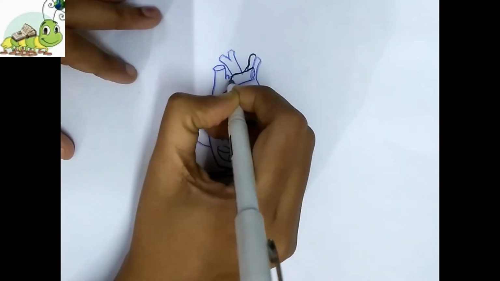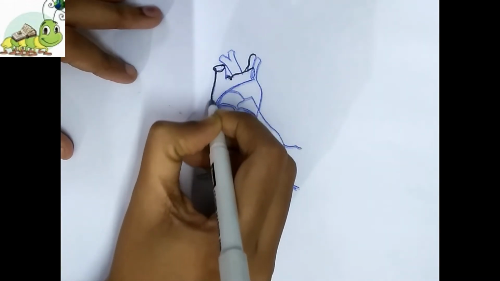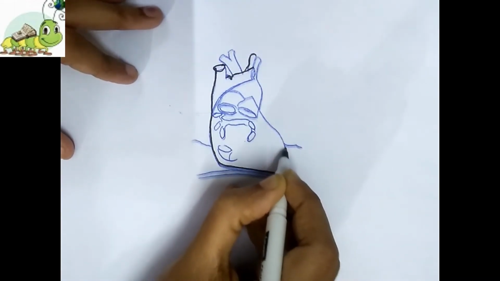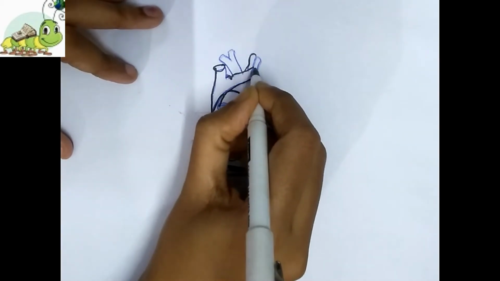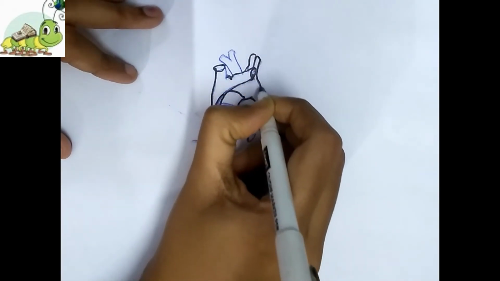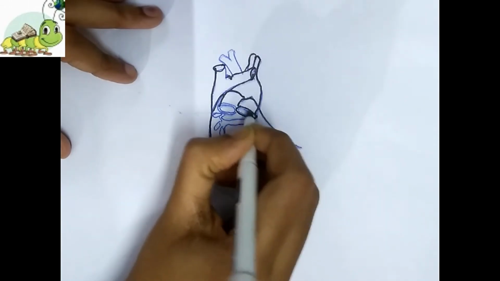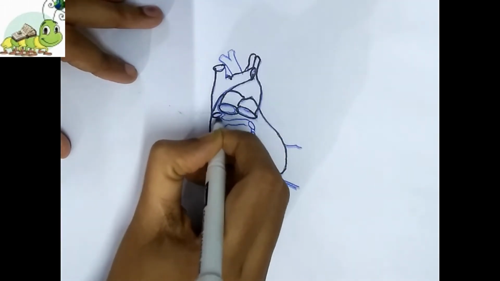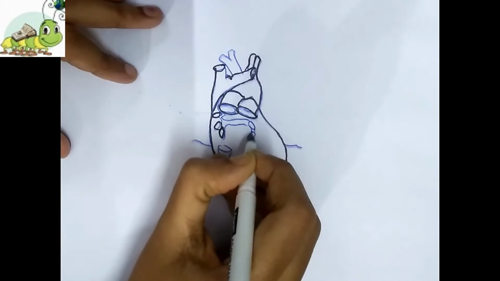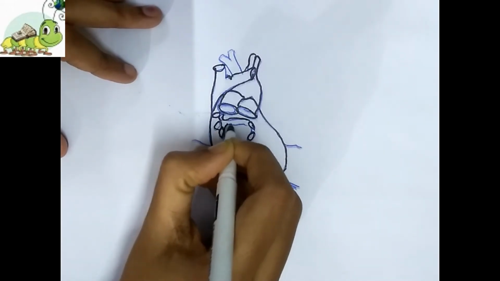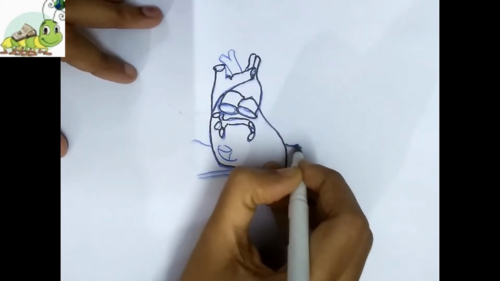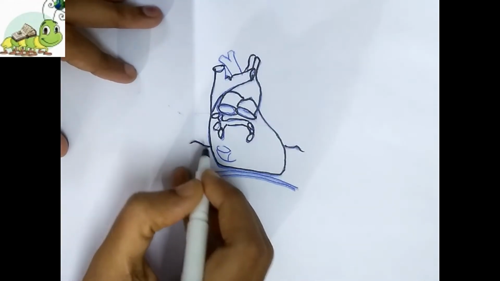Now come to the point, the pericardial sinuses. The pericardial sinuses are not the same as anatomical sinuses such as the paranasal sinuses. They are passageways formed by the unique way in which the pericardium folds around the great vessels.